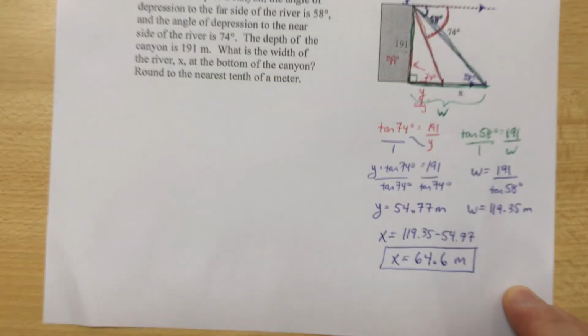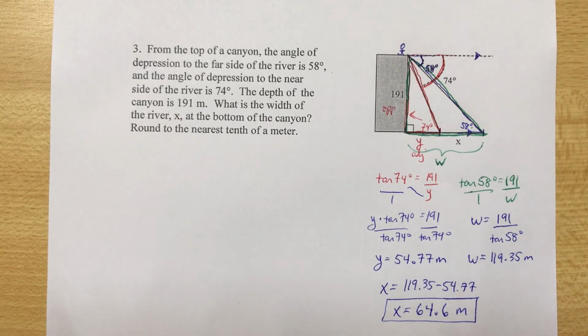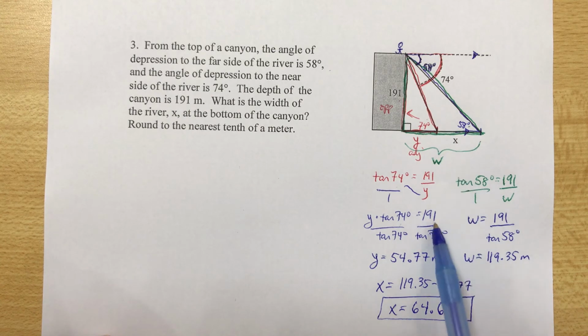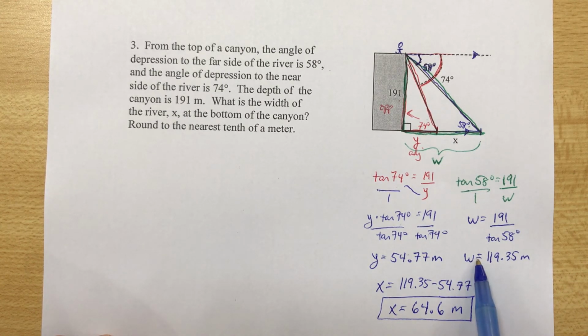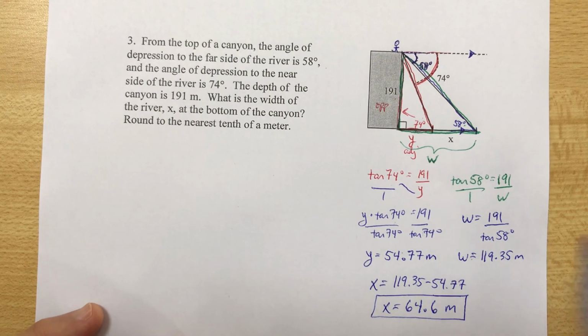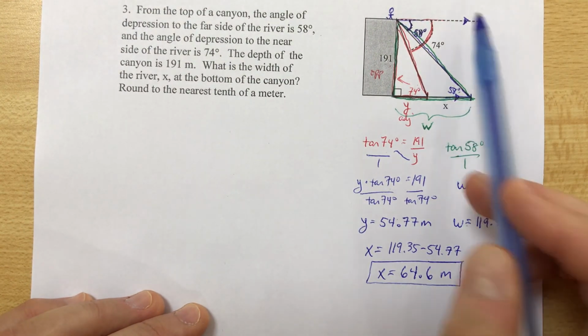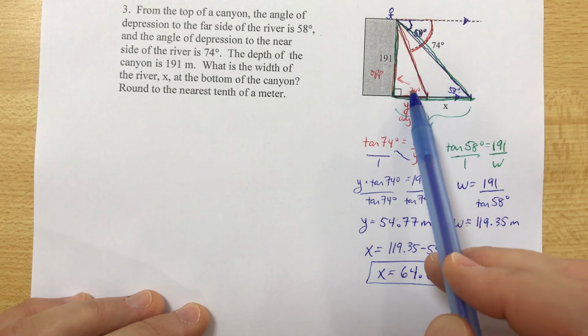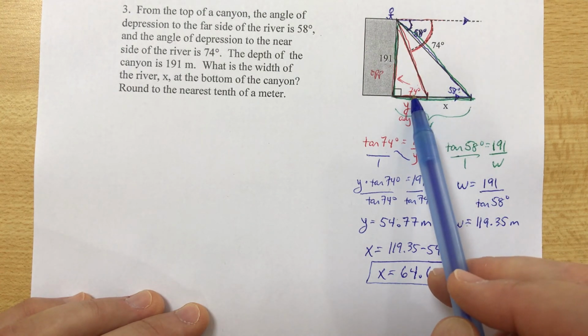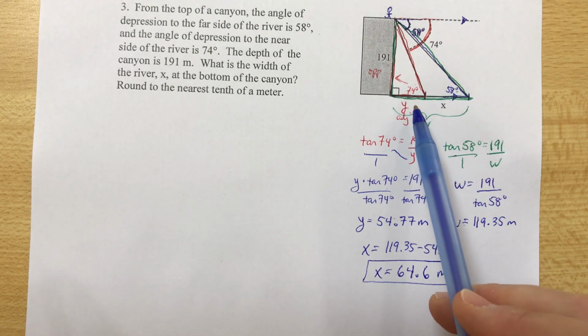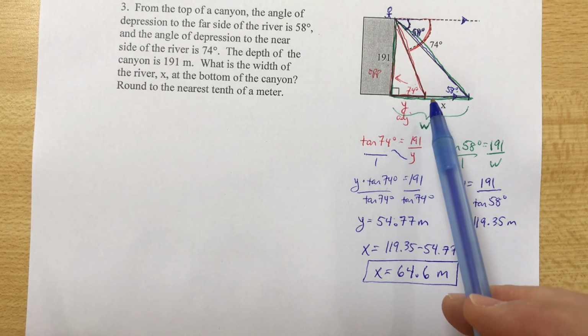Now this problem was a little bit easier. It may have looked more complicated than the pyramid, but because we were able to actually find these values for y and for w without having to use two variables in the same equation, this was actually a little bit easier. But you had to make the connection. You got to understand, hey, parallel lines means that you have some congruent angles. We have to label. Even if you're not sure what to do, you can always label what you know and ask yourself, what can I find?